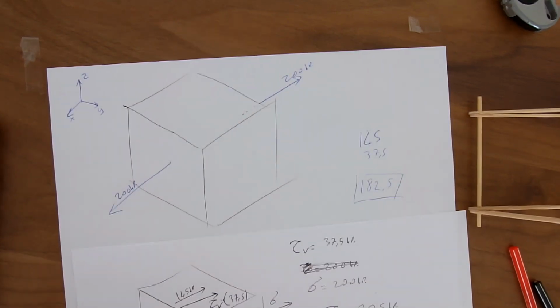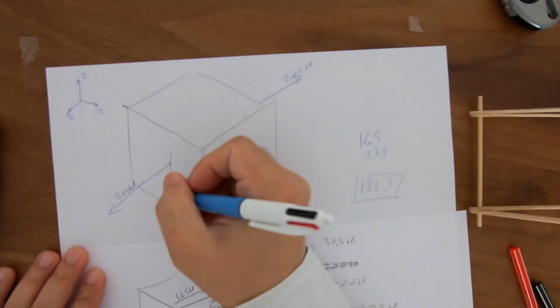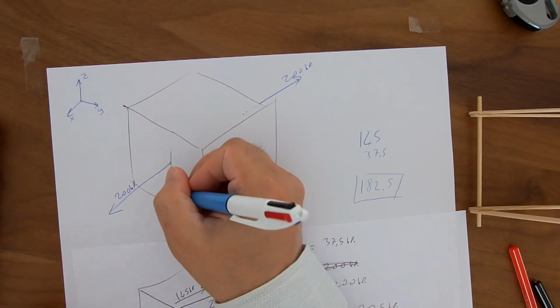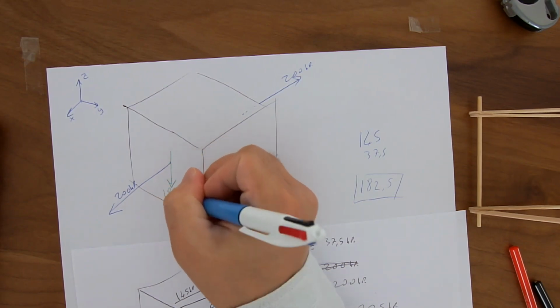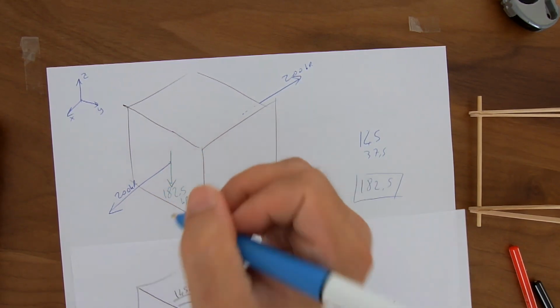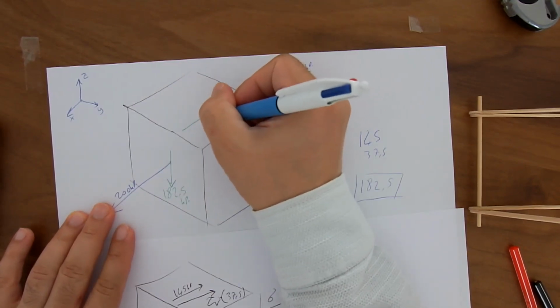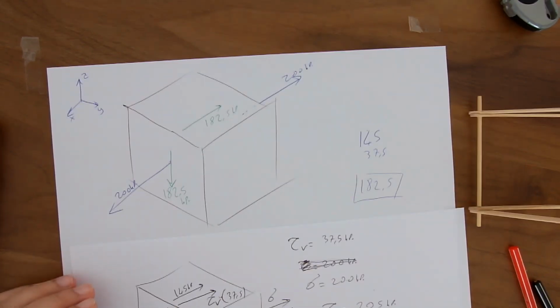So let's use green color for this, for the shear. So what is it? 182.5 kilopascal. And I plot on the other face the complementary one. Okay.